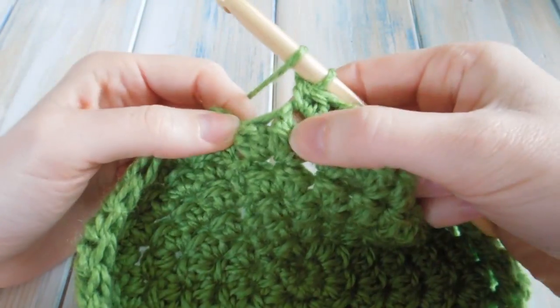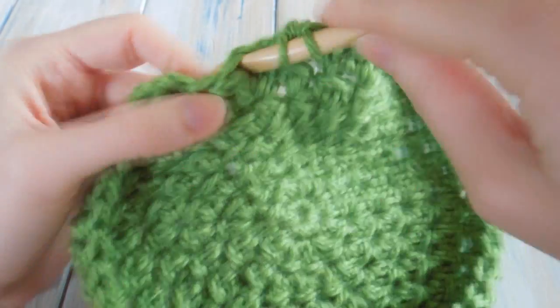Then that leaves us with 1 stitch, and we do 2 clusters in there.